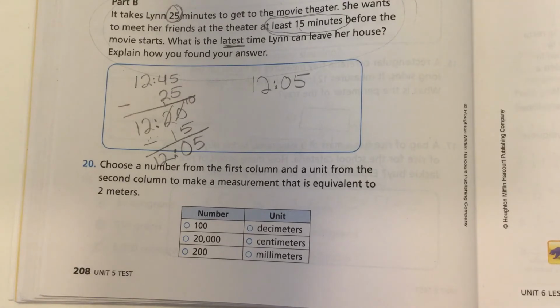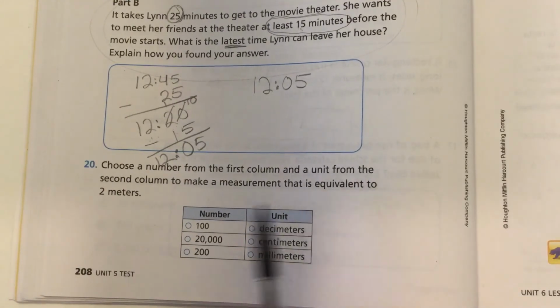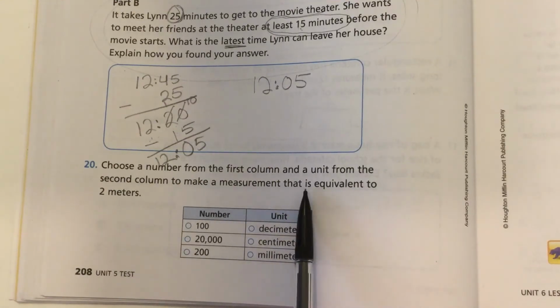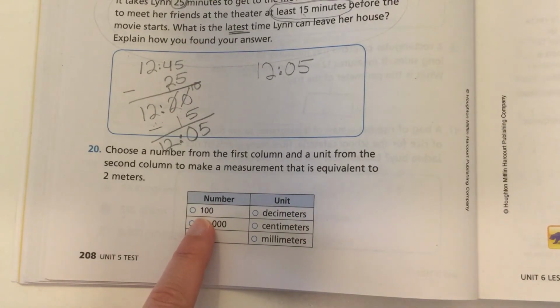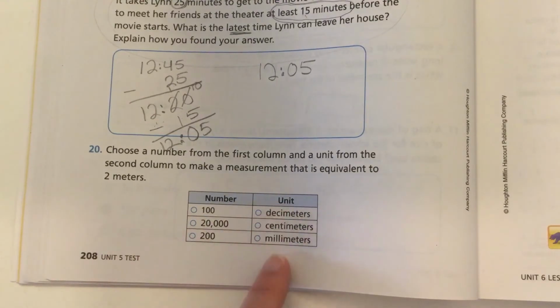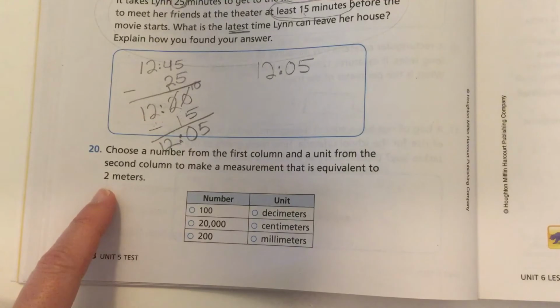Okay, last question of the day is number 20. Choose a number from the first column and a unit from the second column to make a measurement that is equivalent to 2 meters. All right. Okay, so 100. We have to see if 100 is going to be equivalent to 2.